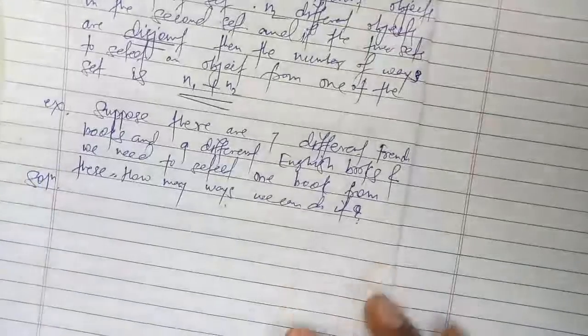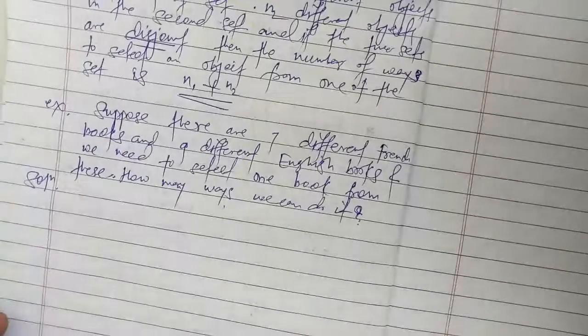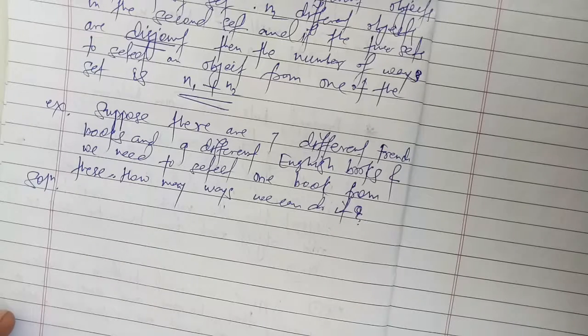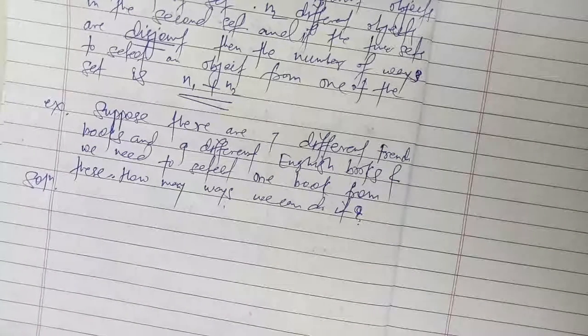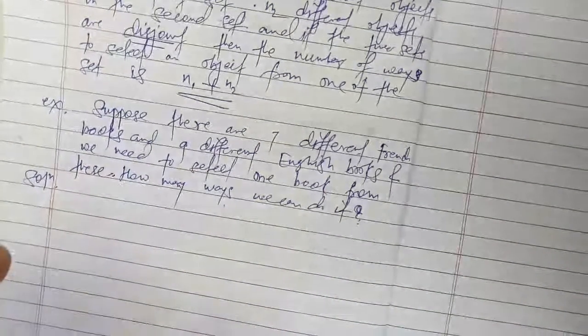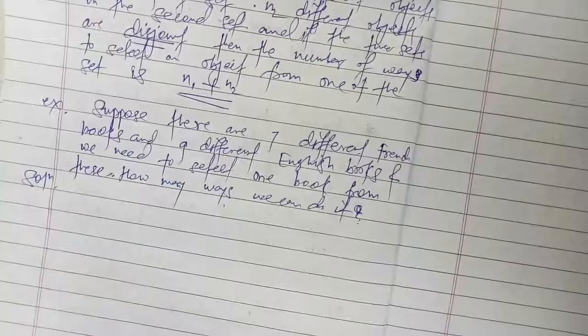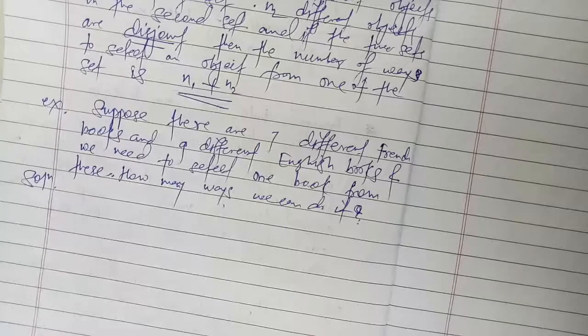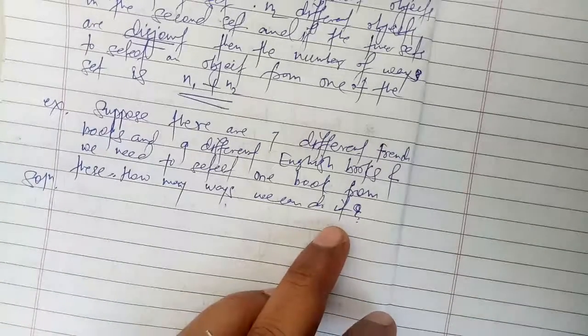Okay, so what is your question? We have been given 7 different French books and 9 different English books. We want to select one book from this. All these are different books. So first we should know when to use the product rule and when to use the sum rule. If all these are different and we have to select one object, then we have to use the sum rule. And if we have to select objects one after another, we have to use the product rule.